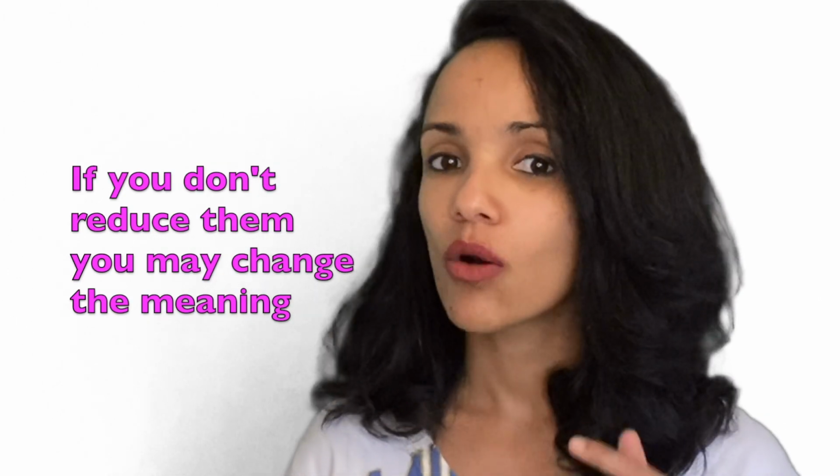Many people think it's optional to reduce auxiliary verbs, but you have to be careful, because if you pronounce the auxiliary verb in full, you might make a change in the meaning of what you said, which means the person who's talking to you might struggle to understand what you mean with what you're saying.